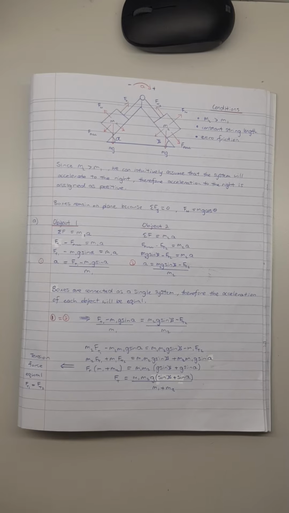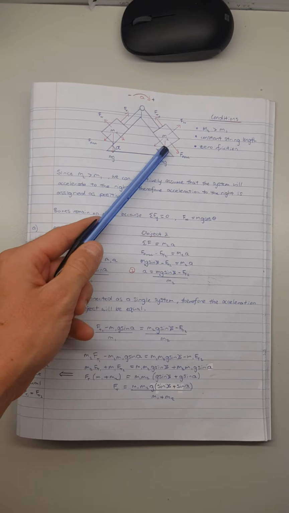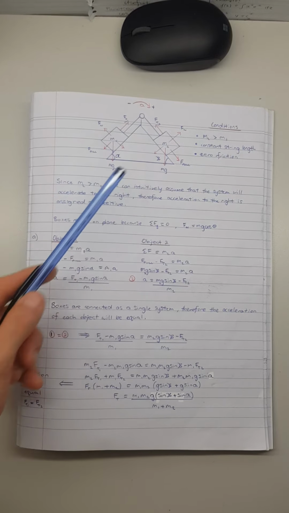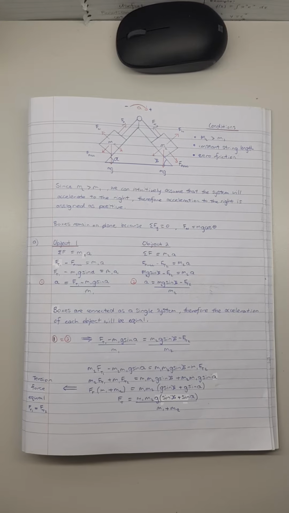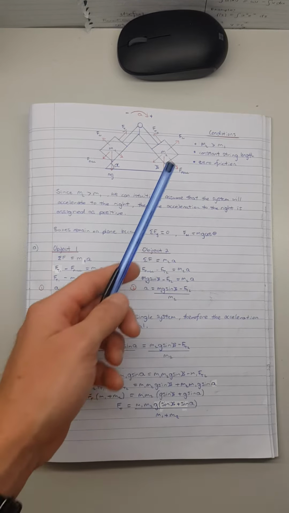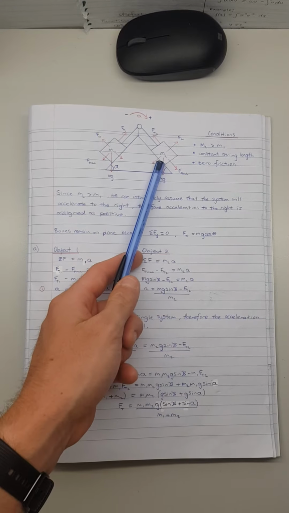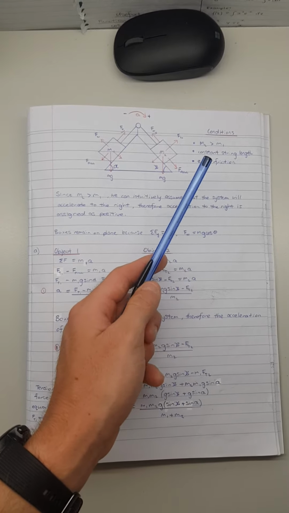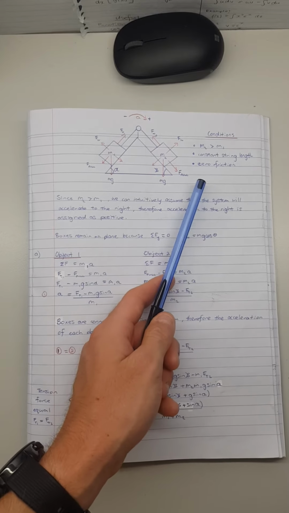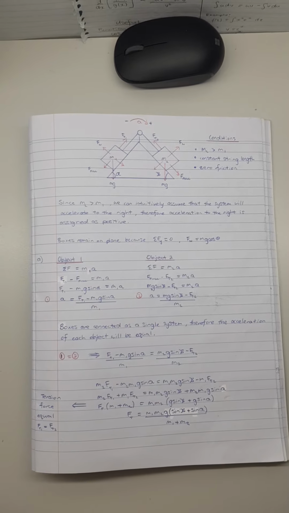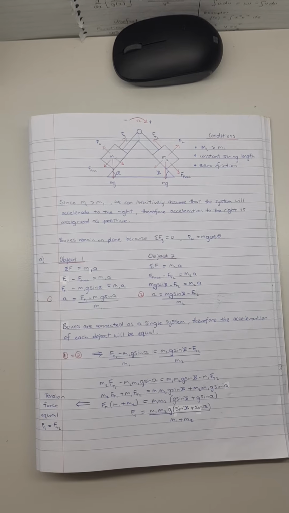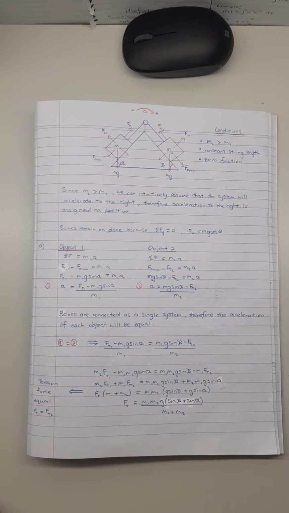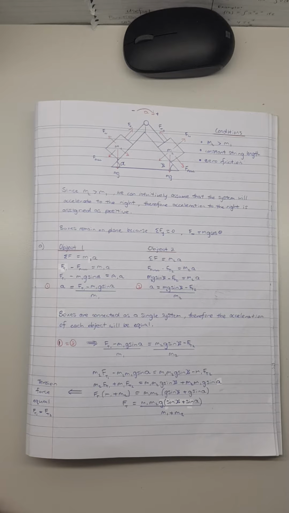So in the question, we are given two masses connected by a length of string over a pulley, both on inclined planes. From the question, we are also given these conditions in the top right-hand corner. Mass 2 on the right-hand side is greater than mass 1. The string length is constant, and there is zero friction on the plane, so we can neglect any calculations including friction. Part A tells us to express the string tension as a function of the masses and the angles.